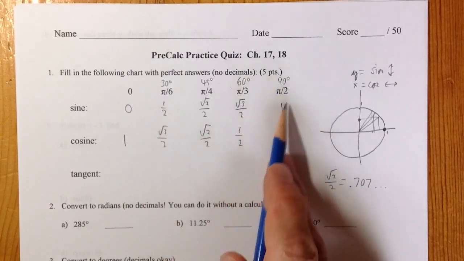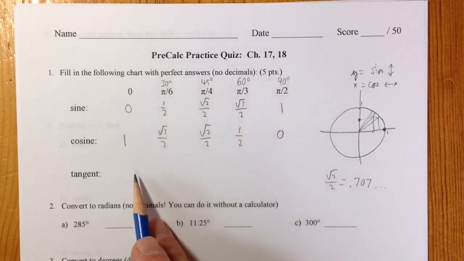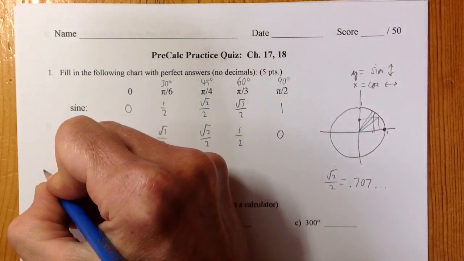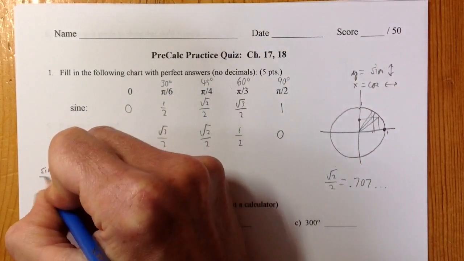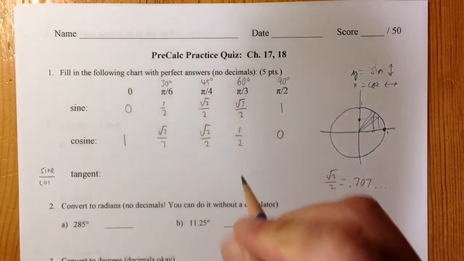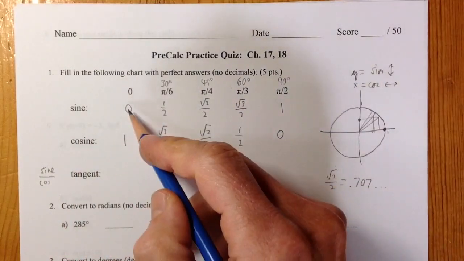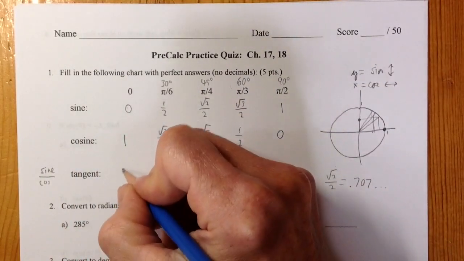And then if you know one, you also know tangent, because tangent is the same as sine divided by cosine. So all you've got to do is take this divided by that. 0 divided by 1 is 0.